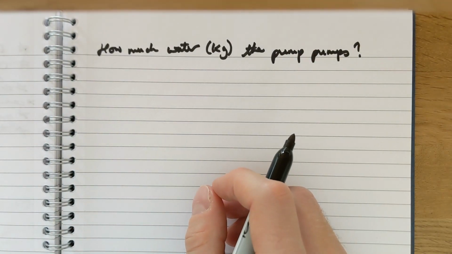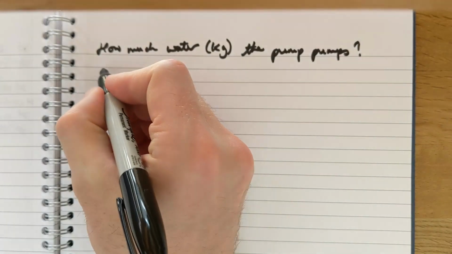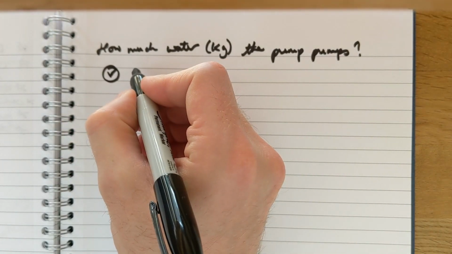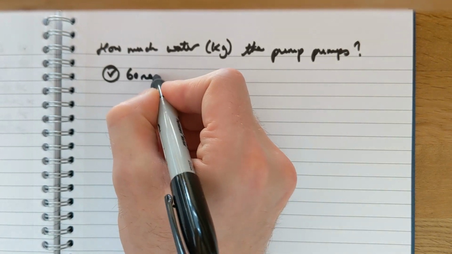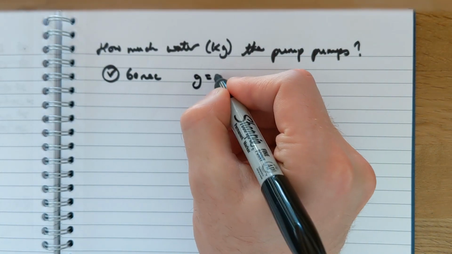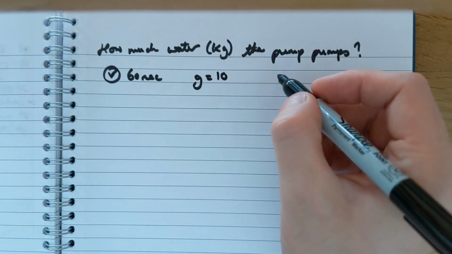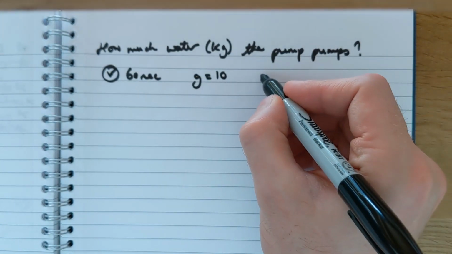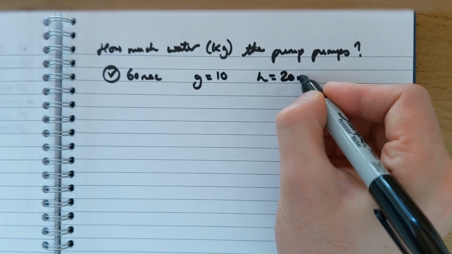And let's take, say, a 60-second snapshot, and we'll say the gravity is 10 again. We'll say the height that the pump is pumping the water up will be, say, 20 meters.